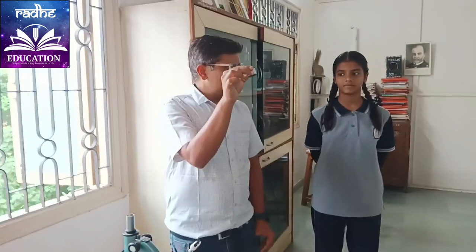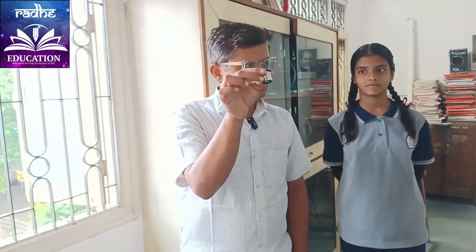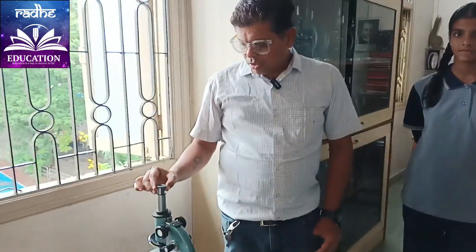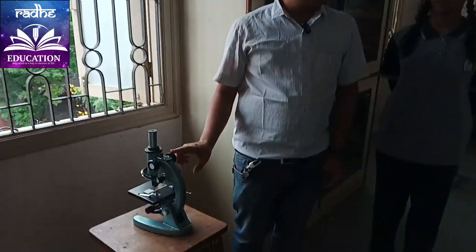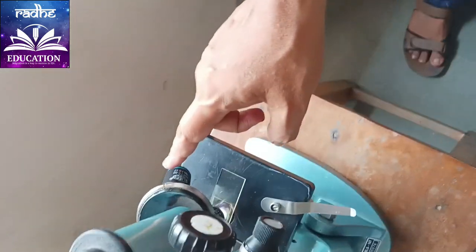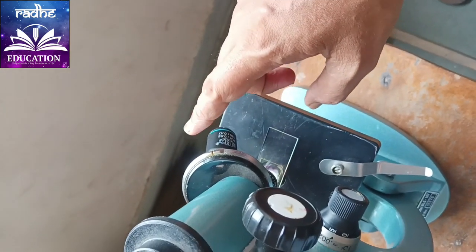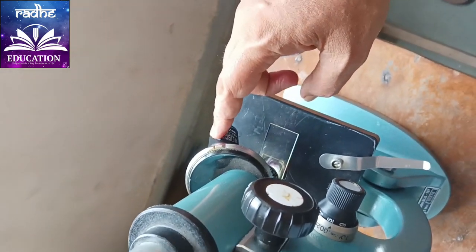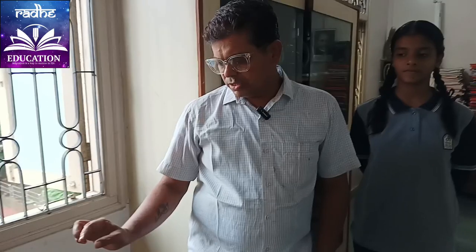The upper part is called the eyepiece lens. It is made up of a convex lens. Here we have the adjustment screw. This part is called the adjustment screw, and here we have the objective lens. The objective lens is also made up of a convex lens. All the lenses are made up of convex lenses.